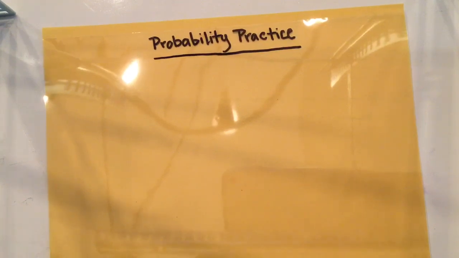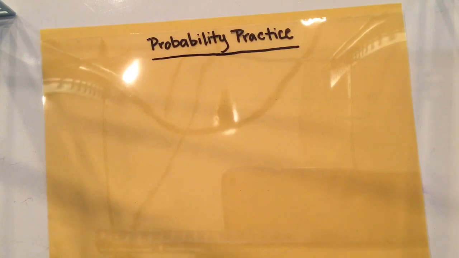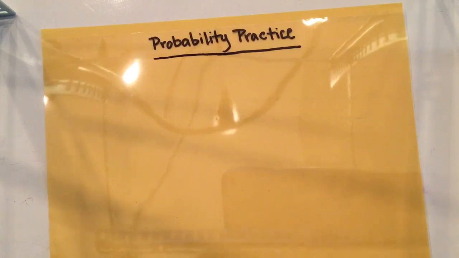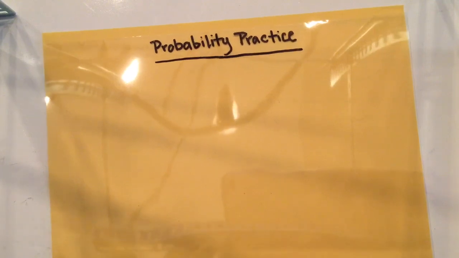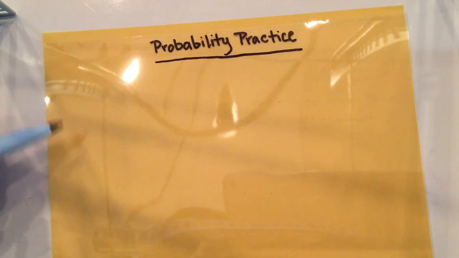Number 1 says a planning committee consists of 3 freshmen, 4 sophomores, 5 juniors, and 2 seniors. If a subcommittee of 4 students consisting of 1 person from each class, how many different subcommittees are possible? Alright, so here we're not really calculating any probability, we're just looking at total number of possibilities.